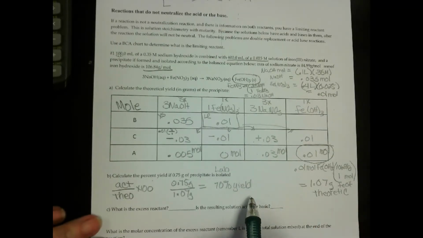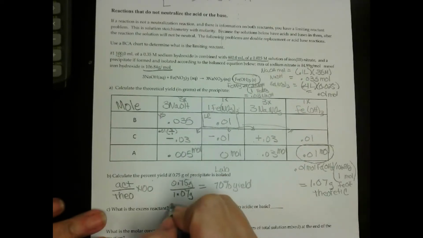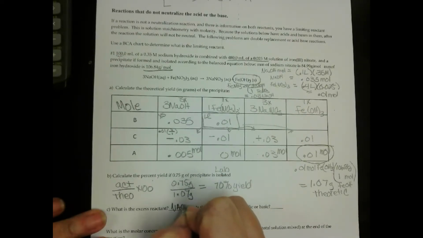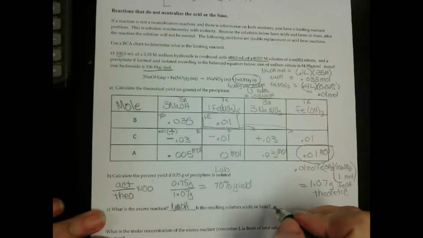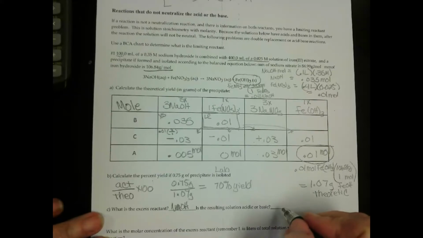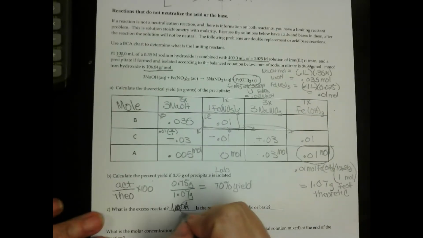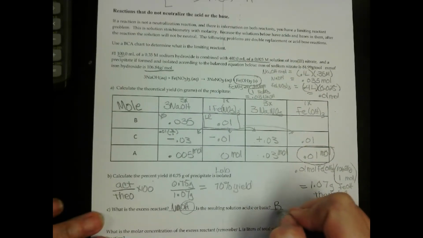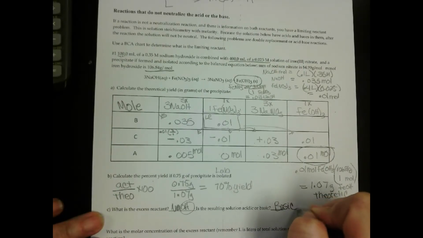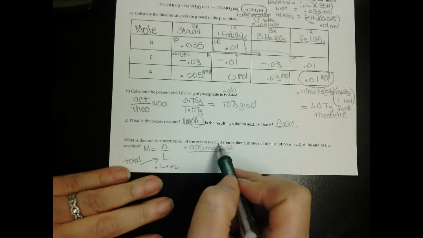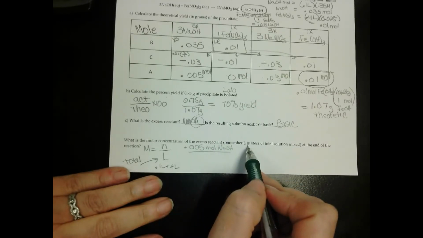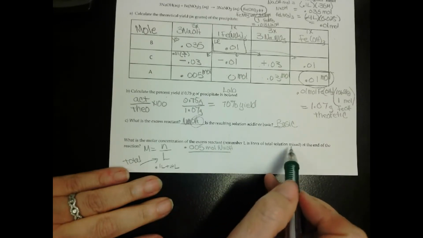Not so great. Now, what is my excess reactant? That is NaOH, should be a little a. And is the resulting solution acidic or basic? Well, if I have an OH in it, it's a base. So my solution is going to be basic. So we need to find the molar concentration of the excess reactants, okay? So remember, liters is total liters of solution after they're mixed.